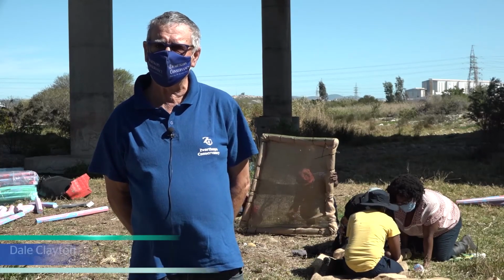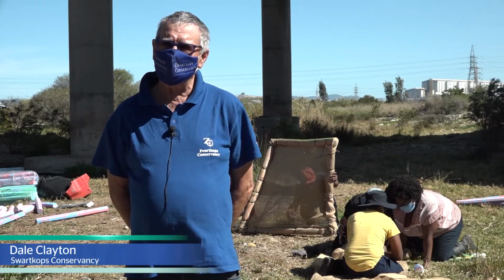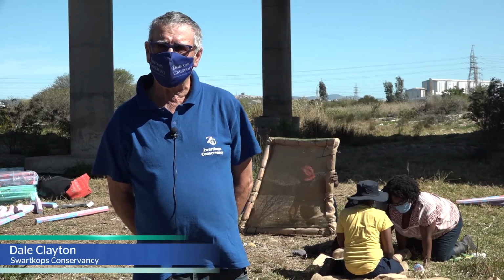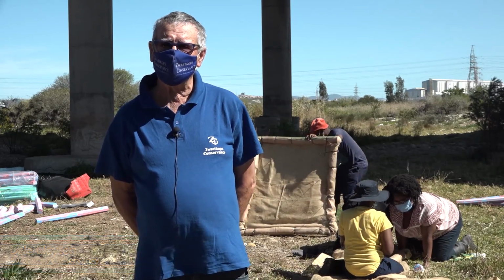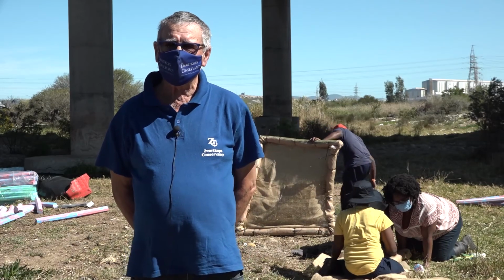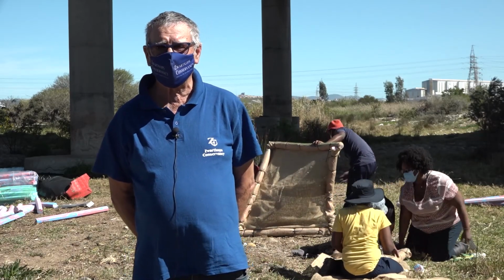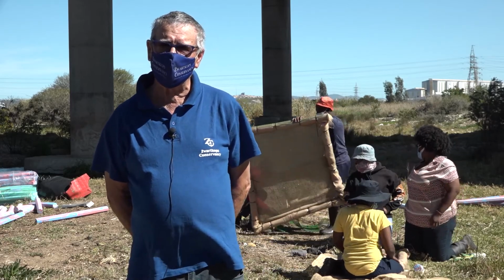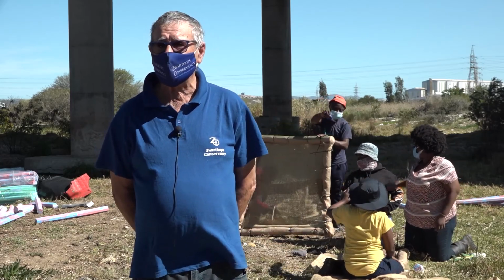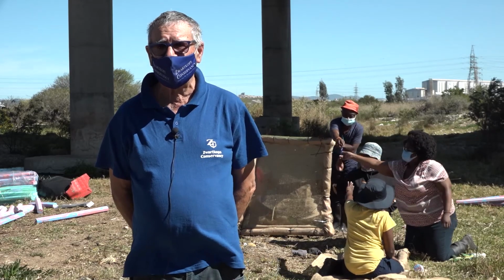In 1968 or thereabouts, the Uitenhage water supply ran out from the springs, so they built a dam called the Grindal Dam. That was the first problem that the Swartkop River encountered. All the floodwaters that used to come down before the dam was built used to wash out the river and the estuary.